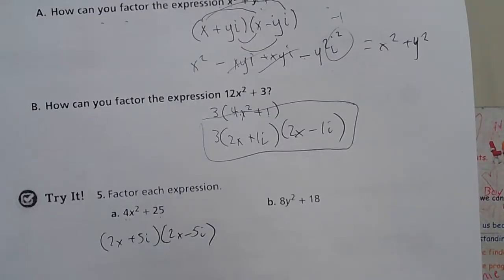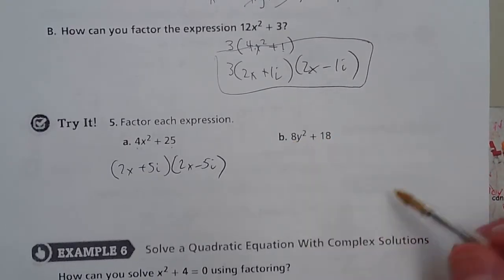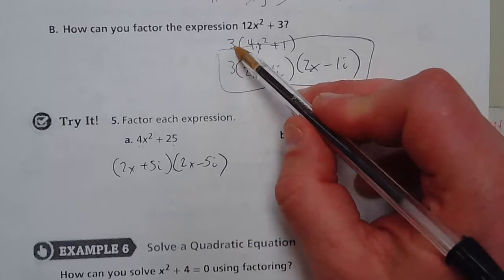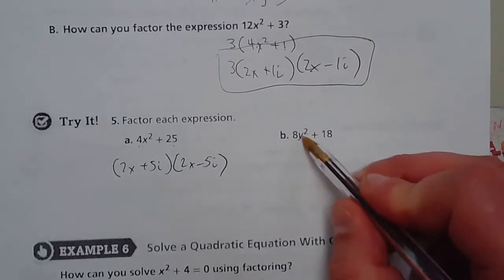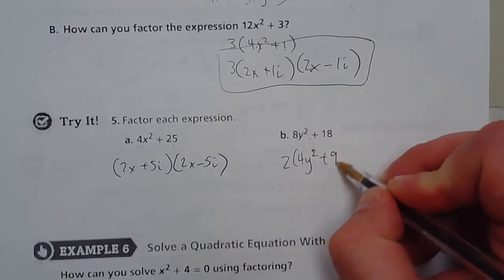That's really the main key there. Okay, here's another one. If you notice right away, these are not perfect squares. Like nothing times itself gives me 8, which is a really dead indicator that it's going to have a GCF, just like this problem. So I believe I can take a 2 out of those. Would leave me with 4y squared plus 9.